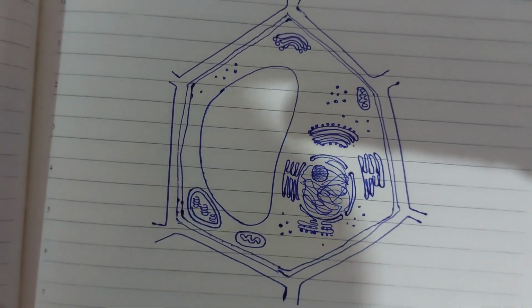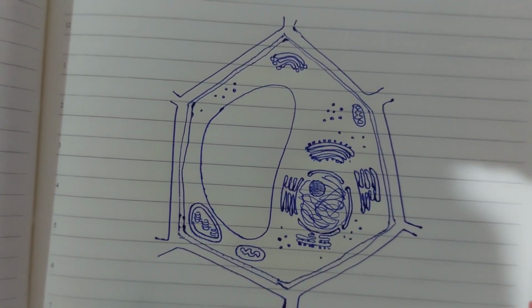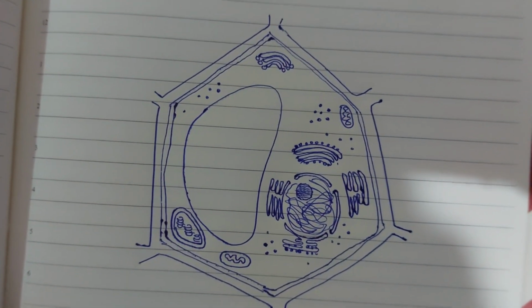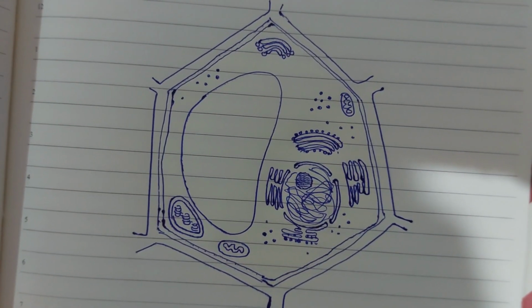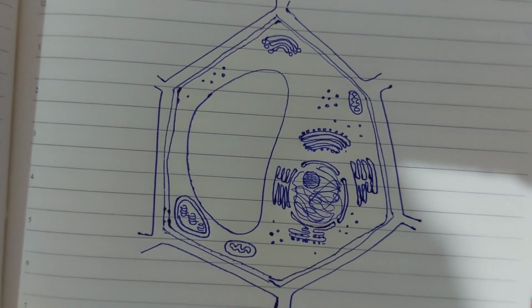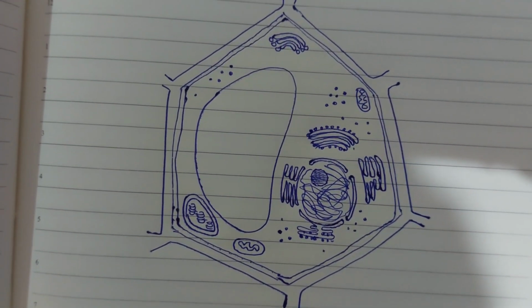So there are so many structures, you can draw more, but if you are not able to label it, please do not draw, because there is no sense of making that structure. We need that diagram which helps us understand the biology of the plant cell, plus which is helpful in our examination.